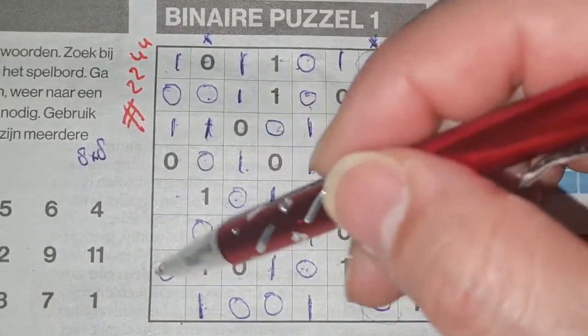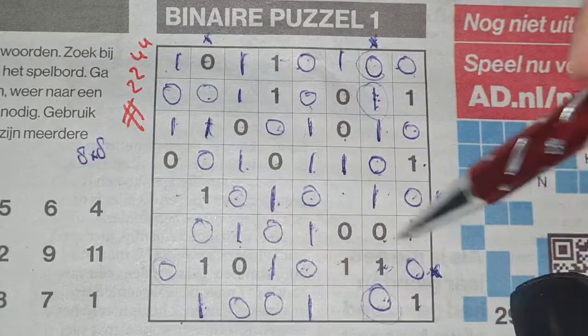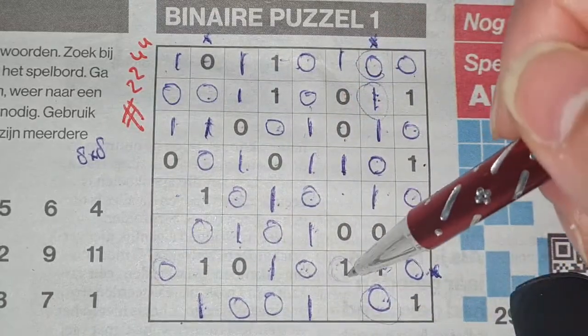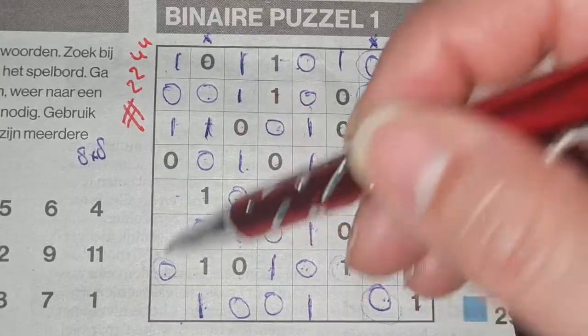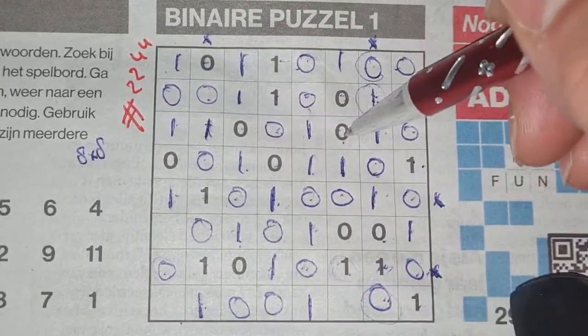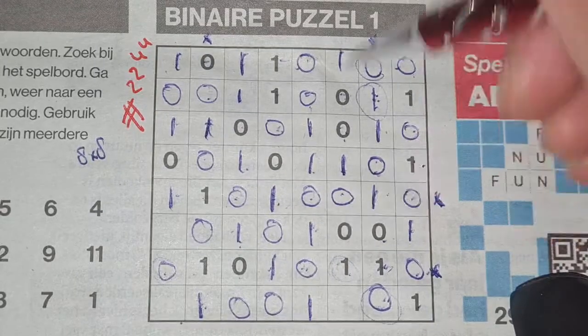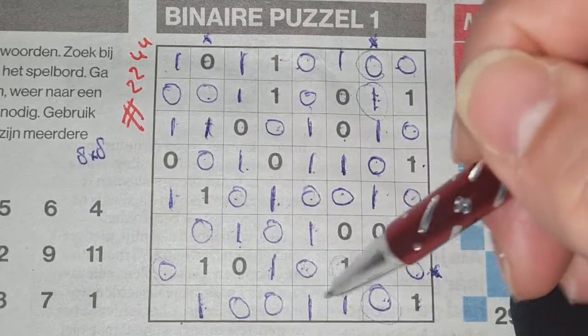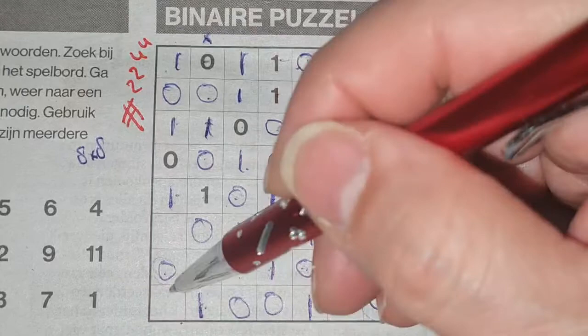So we need to switch these 2 digits. We have a 1 here, this should be an O. We have an O there, this should be a 1. 1, 2, 3, 4 O's, so the rest are 1s. 1, 2, 3, 4 1s, so the rest are O's.